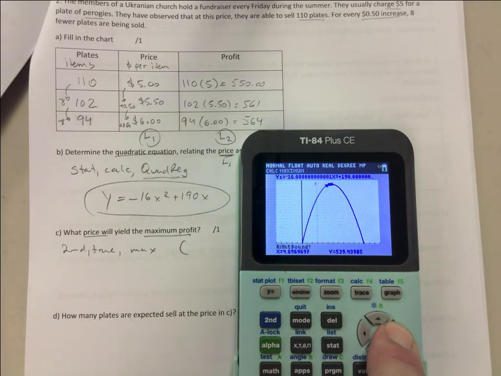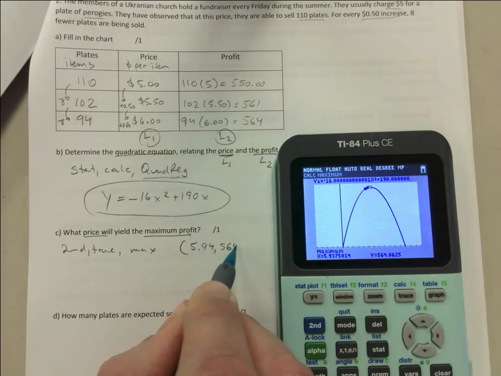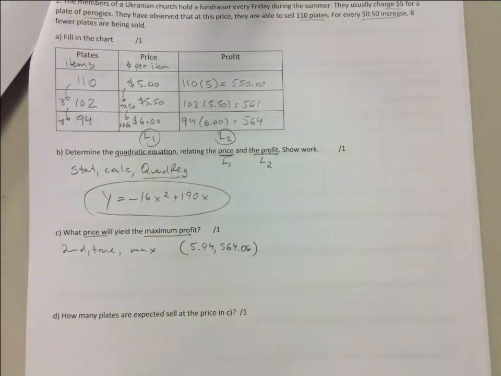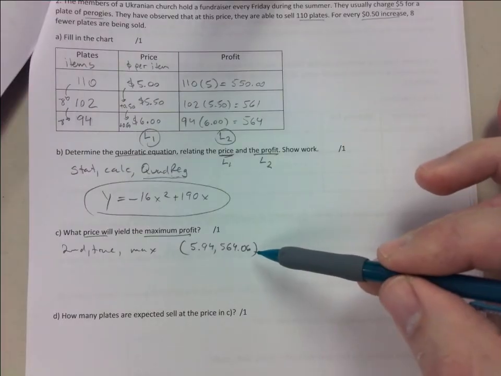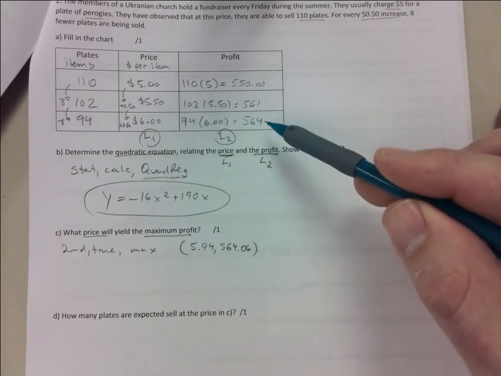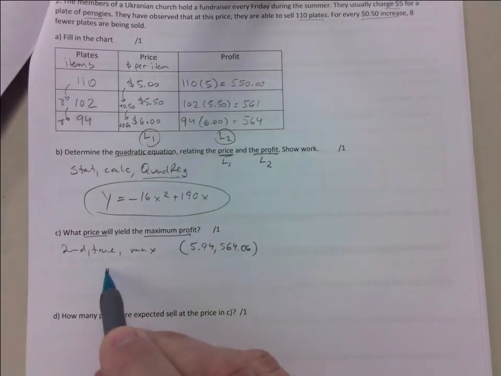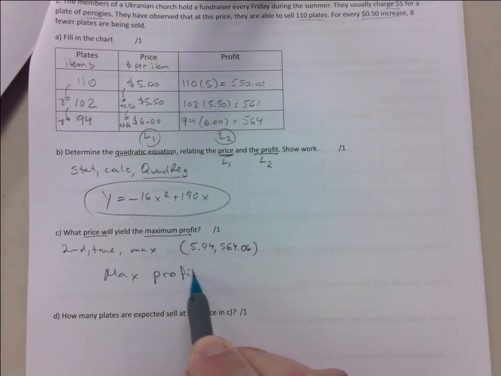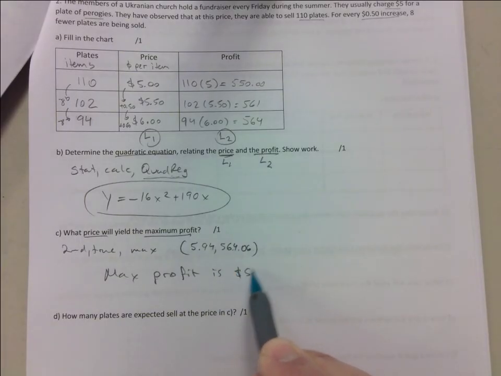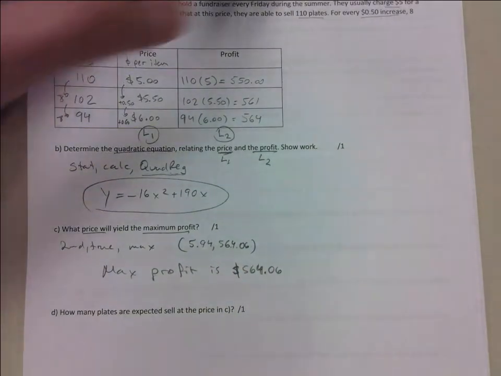Enter. Enter. 5.94, 564.06. Now I know what you're saying. You're like, wait a minute, this is almost the same answer as here. That is just coincidence. I want you to have the exact number, okay? So the maximum profit is 564.06, okay? So make sure you make a statement like that with a $ sign to get full marks.